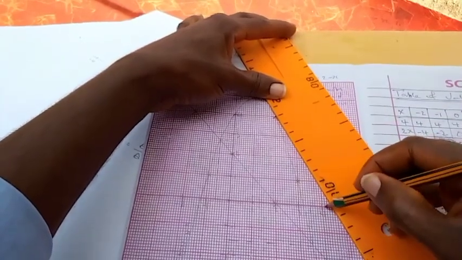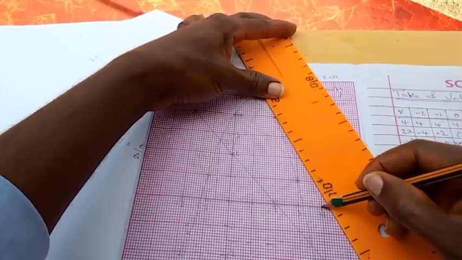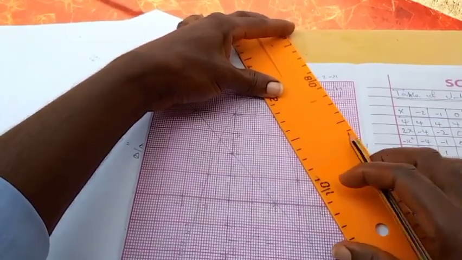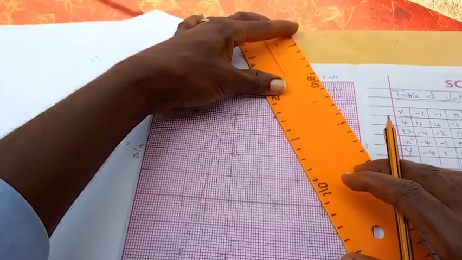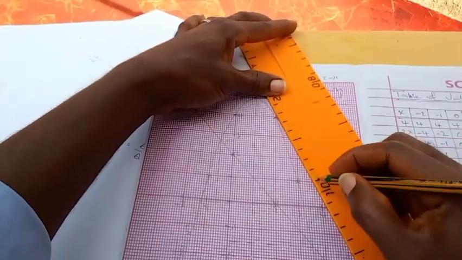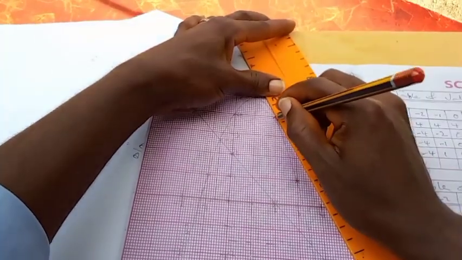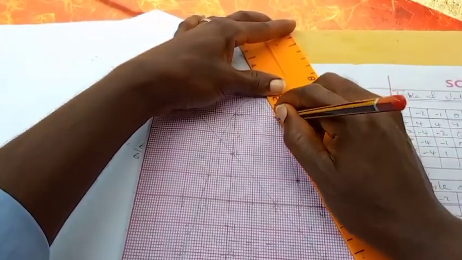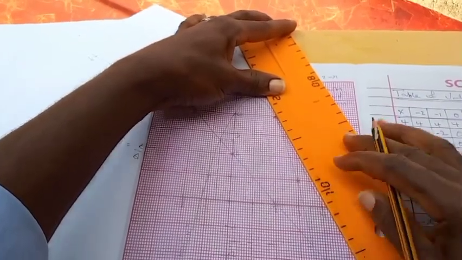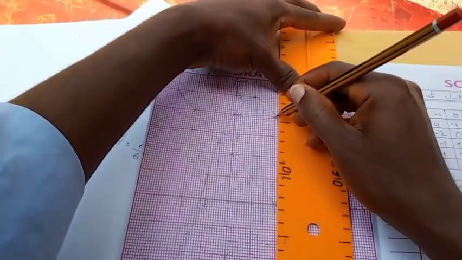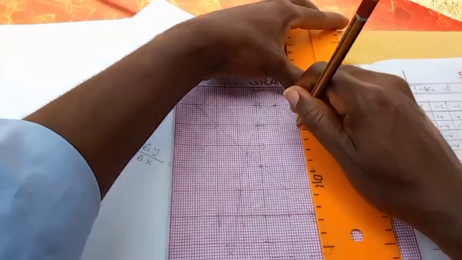So let me stop here where x is 4. Let me take it here where x is 4, because if you stretch it up here, you can still have a reading there. But let me just take it at the point where it can be a little bit convenient for me to take the reading. Okay, there, and then here. Okay, watch that.